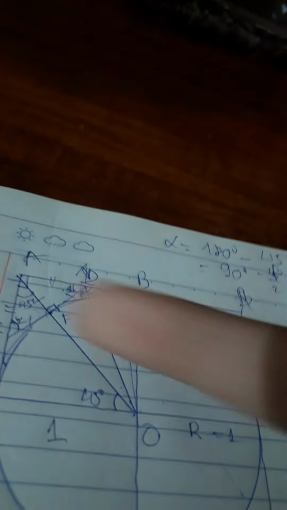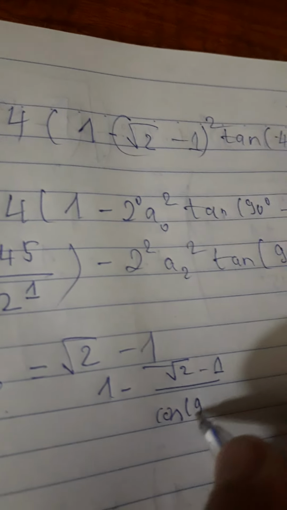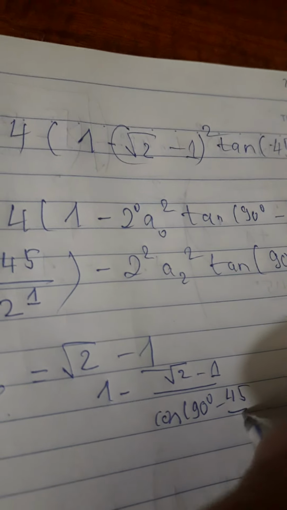So we can derive that as, therefore, 1 subtract by, so wait a second. We need to find this length here, which is just A by the cosine. So 1 subtract by square root 2 subtract by 1, which is divided by the cosine of 90 degrees subtract by 45 divided by 2 to the power 0, because we need to divide this angle here, which is 2 to the power 0.